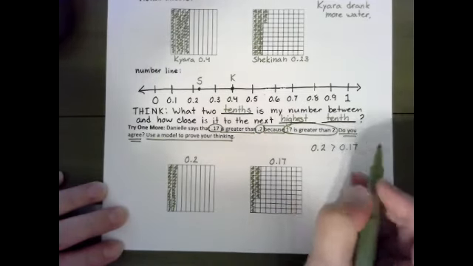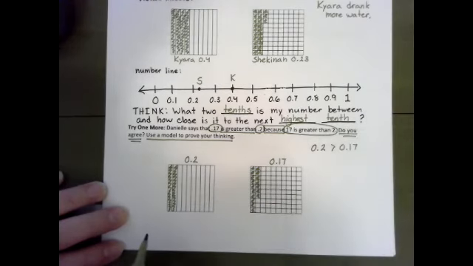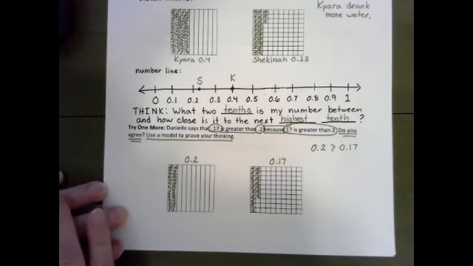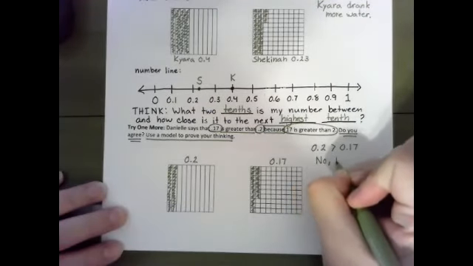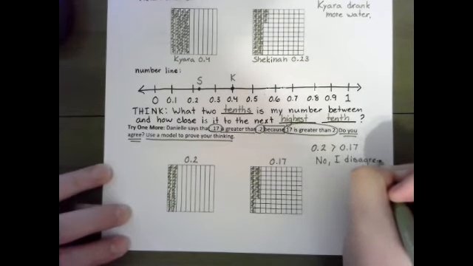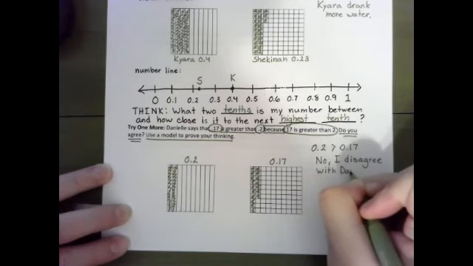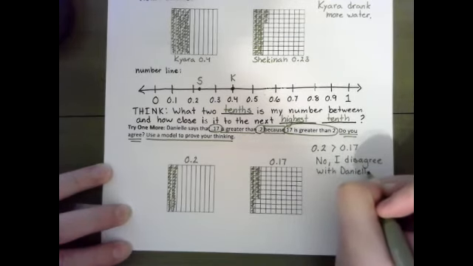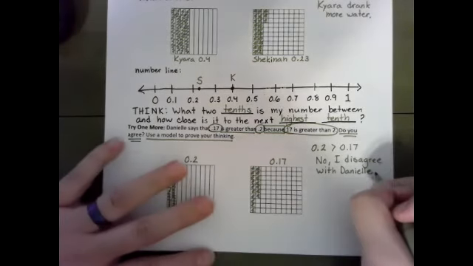Looking at your inequality, which goes with your model, ask yourself, do you agree with Danielle? That's right. No, I disagree with Danielle. And always in our math, we need to explain why.